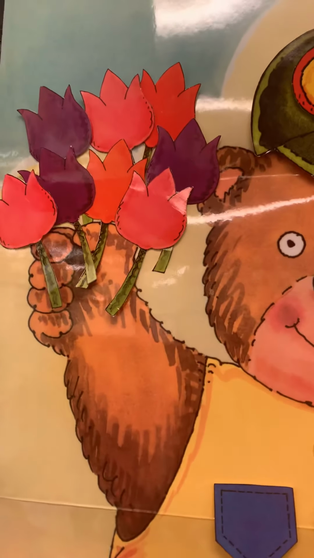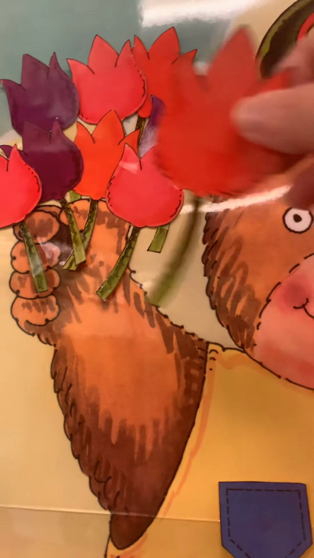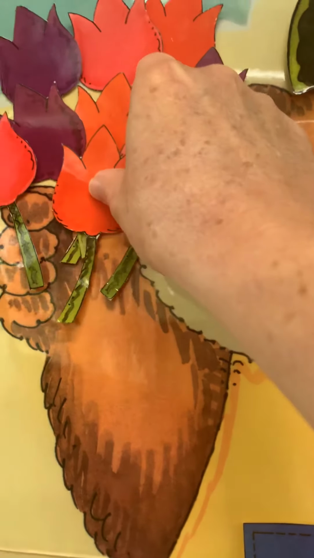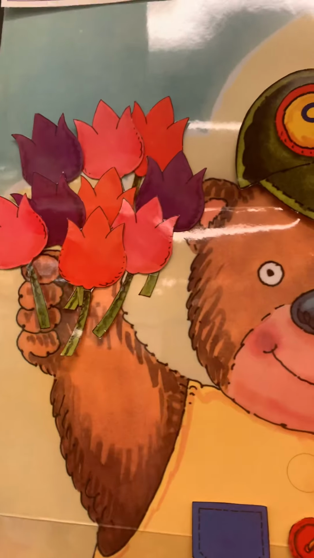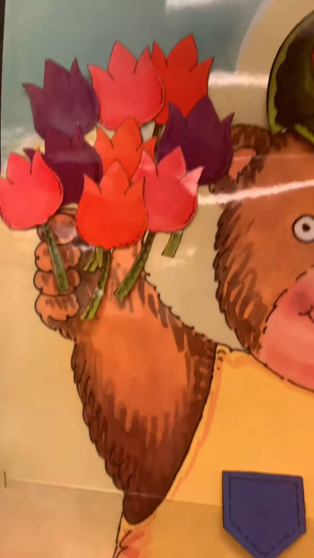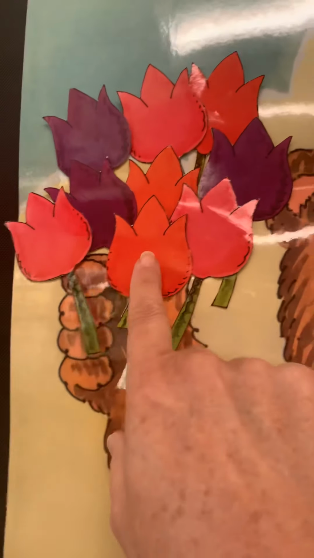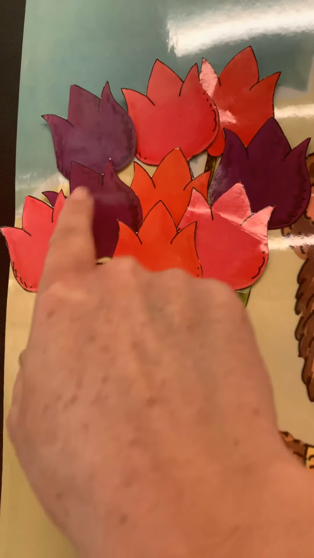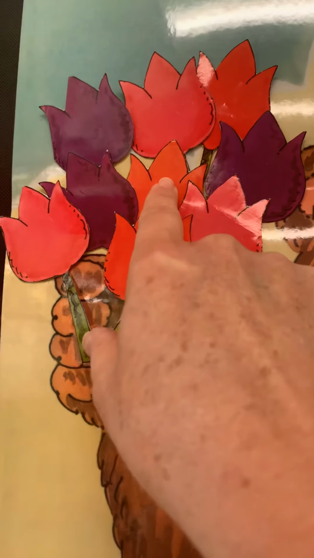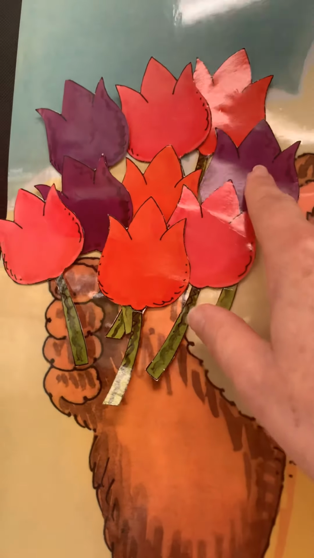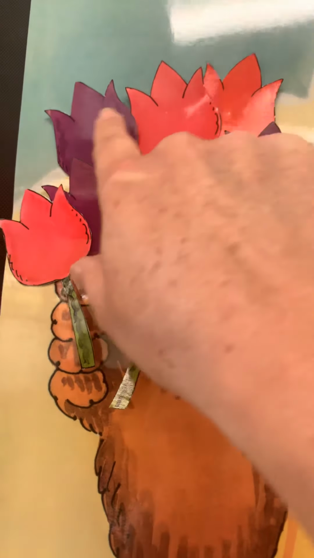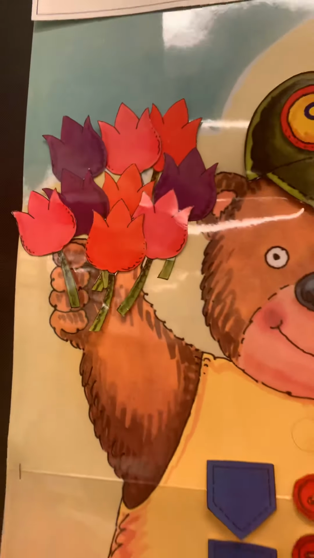So now he has 8 flowers and one more flower makes 9. That's right. Let's count them to make sure that we were right. 1, 2, 3, 4, 5, 6, 7, 8, 9. We were right. He has 9 flowers.